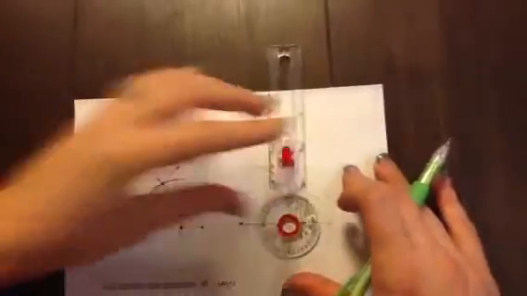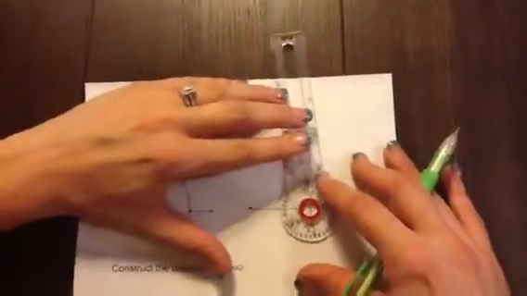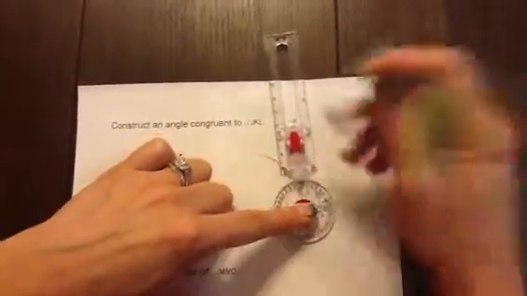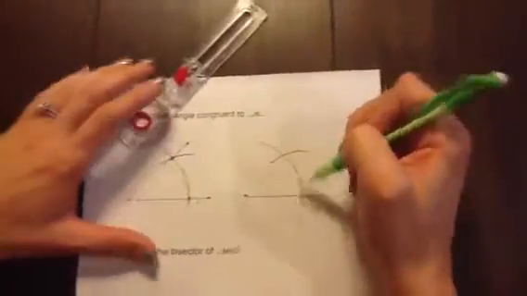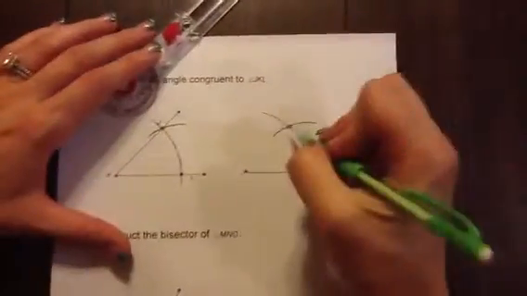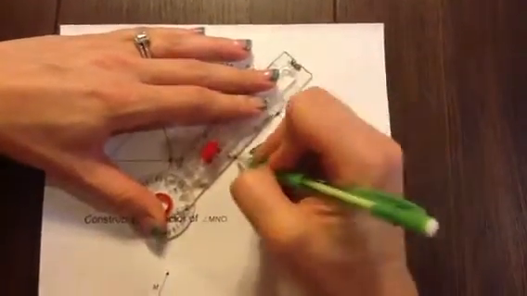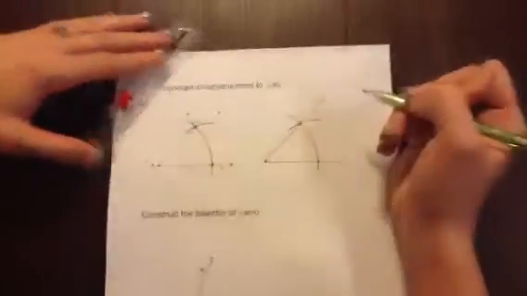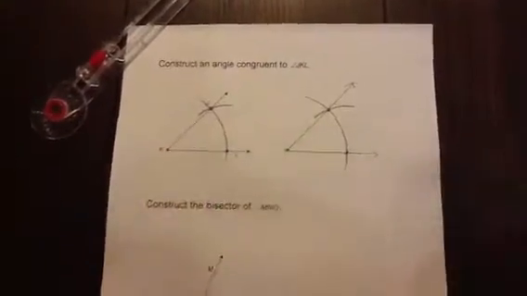Take the compass and do the exact same thing on our new angle. The bottom intersection, place your X on it. Don't move the sliding piece. Create a new arc. Notice that the original arc and the new arc intersect just like our original angle did here, which makes our last intersecting point. And draw a ray through the vertex, through that intersecting point. And now you've constructed an angle that is congruent to angle JKL.